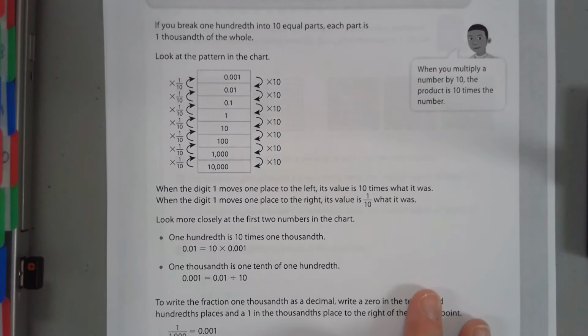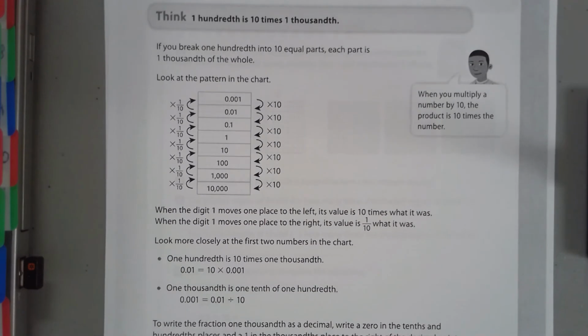All right, page 3 says, think. Okay, we've got to have our thinking caps on. If you break 1 hundredth into 10 equal parts, each part is 1 thousandth of a whole. Okay, let's just think about that.